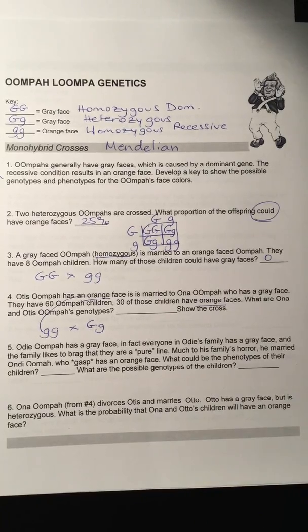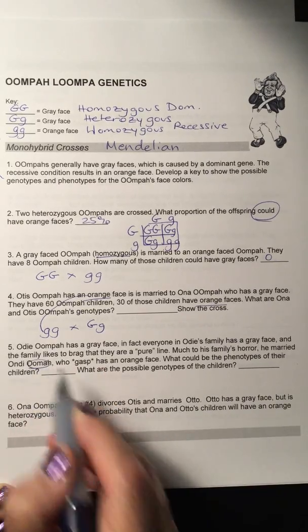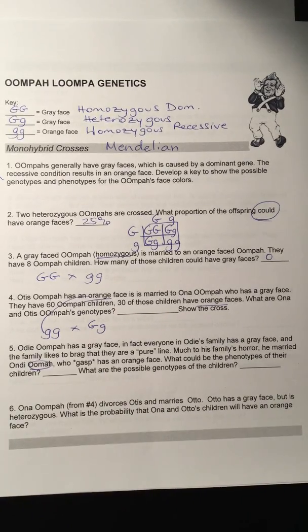Odie Oompa has a gray face. In fact, everyone in Odie's family has gray faces, and the family likes to brag that they're a pure line. Much to his family's horror, he married Ondie Oompa, who has an orange face. What could be the phenotypes of their children? What are the possible genotypes of the children? Well, the phenotypes of their children are all going to be gray faces, and the genotypes are all going to be heterozygous, right?